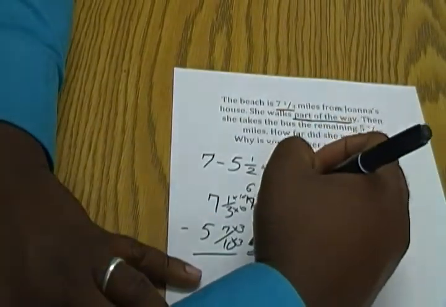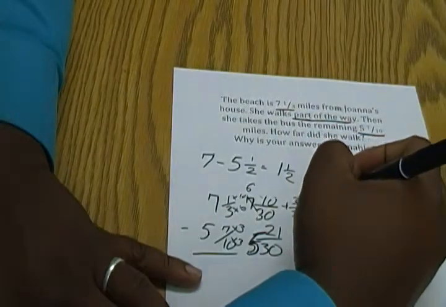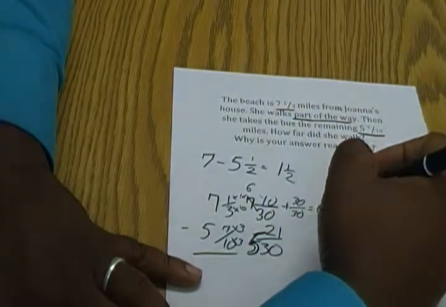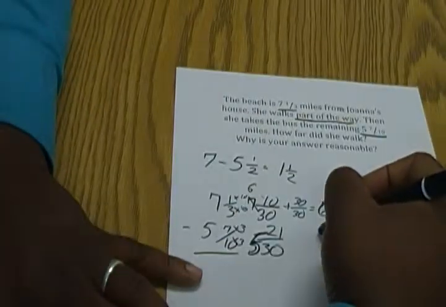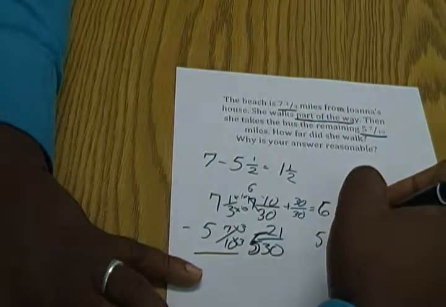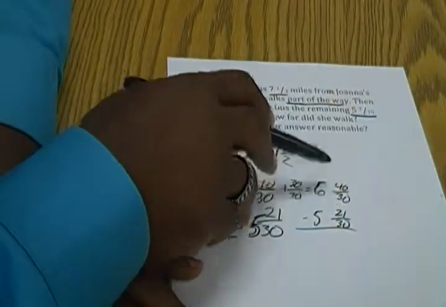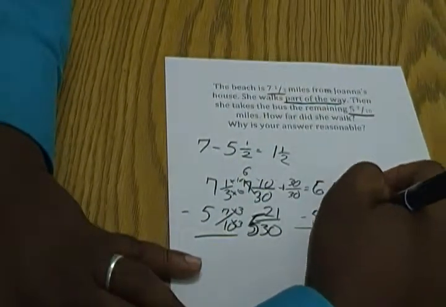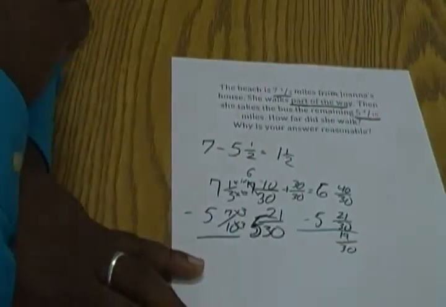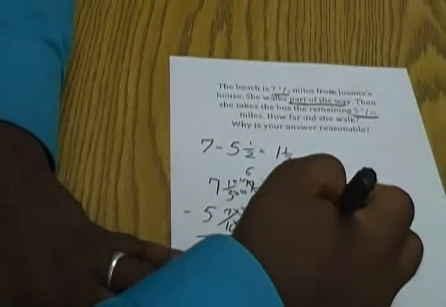We bring over 30 30ths, which gives us a grand total of 6 and 40 over 30. And then we just bring over our 5 and 21 over 30. Now we subtract since we have our bigger fraction at the top. So 40 minus 21 equals 19, and that's 19 over 30 because we don't subtract our denominators. And we have 6 minus 5, which gives us 1.